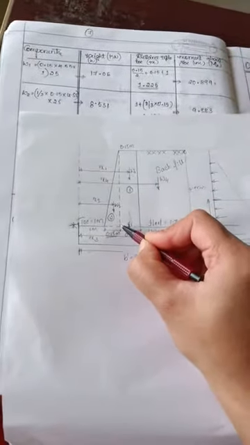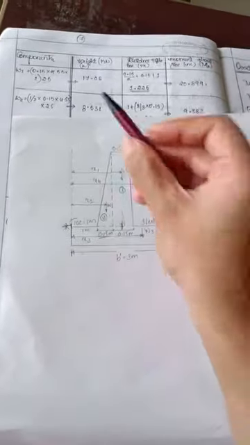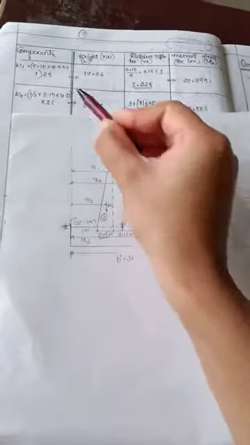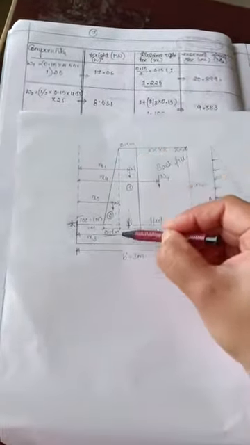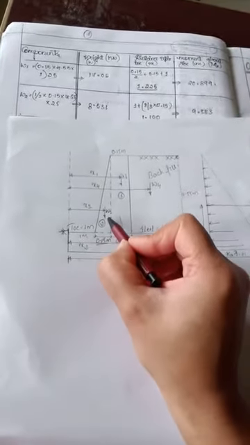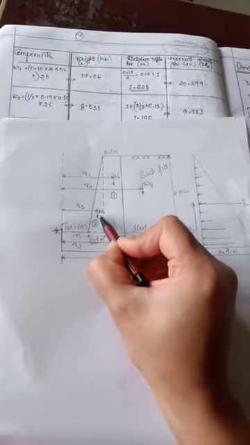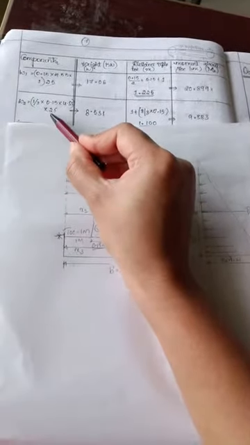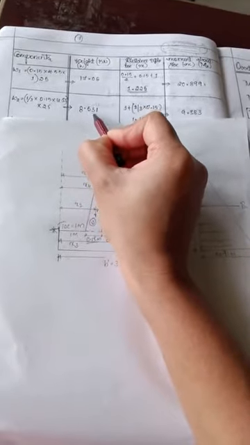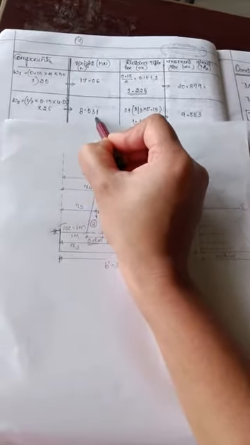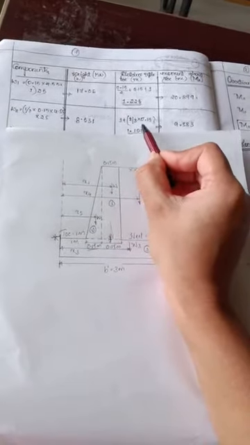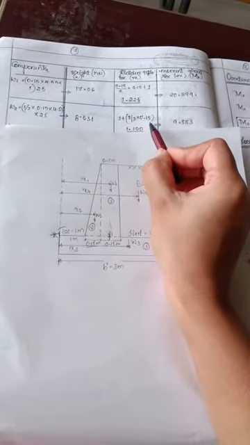Height of the triangle is 4.55. So half into base 0.15 into height 4.55. This also includes concrete, so we multiply by the density of the concrete, 25. How much weight do we get? 8.531.